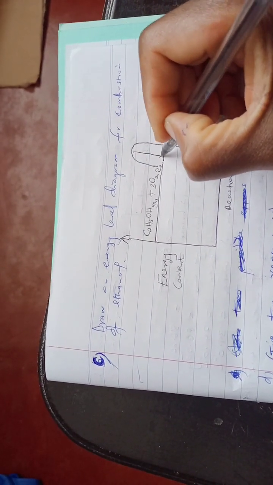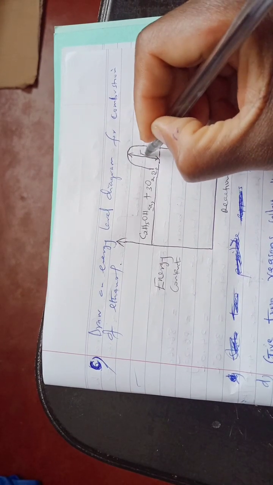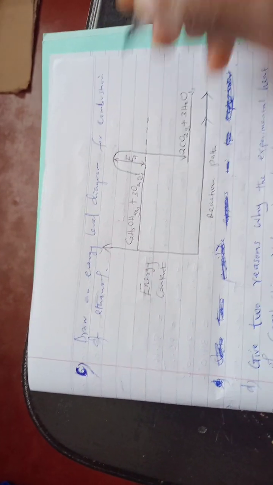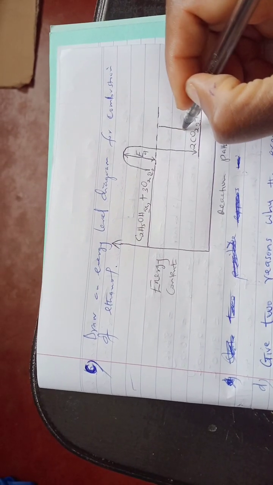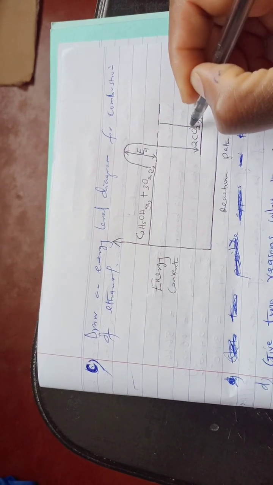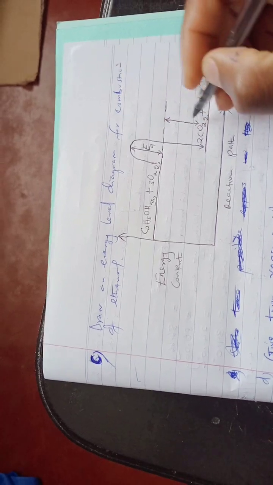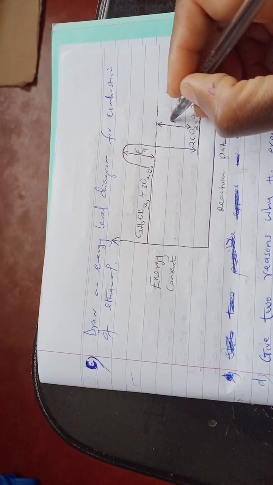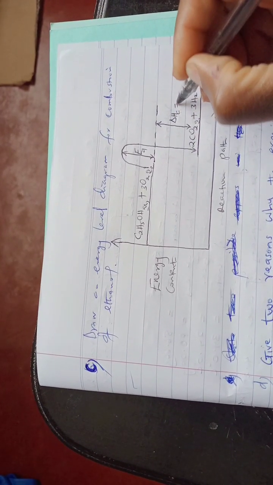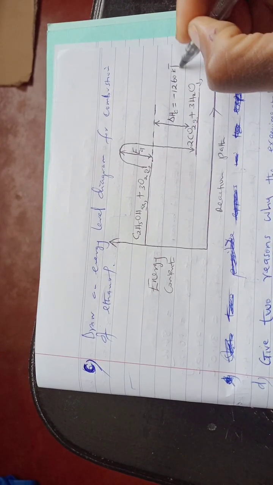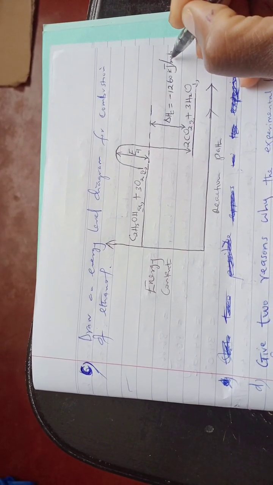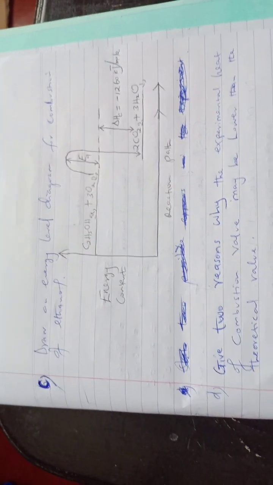From here up to here, this one is the activation energy for the reaction, and then from the level of reactants to the level of products, this one is your delta H of combustion, which you said is negative 1260 kilojoules per mole, like that.